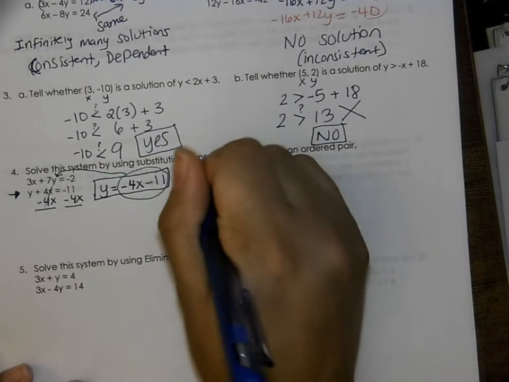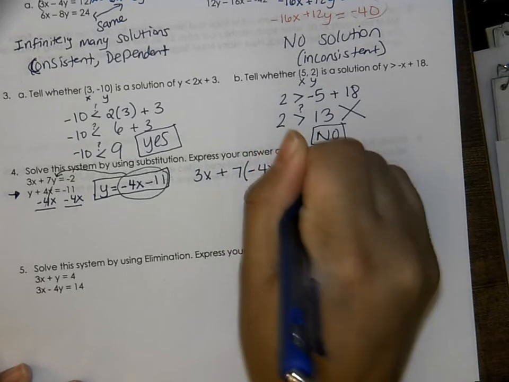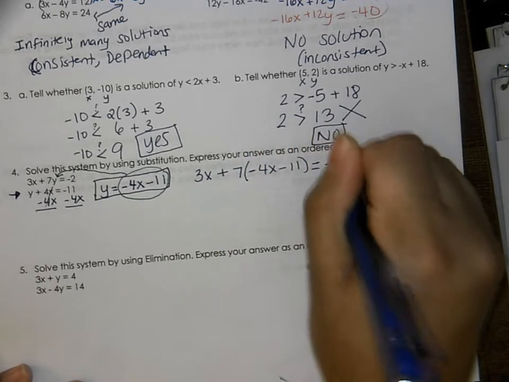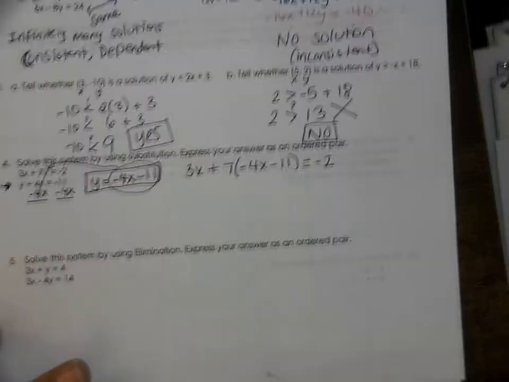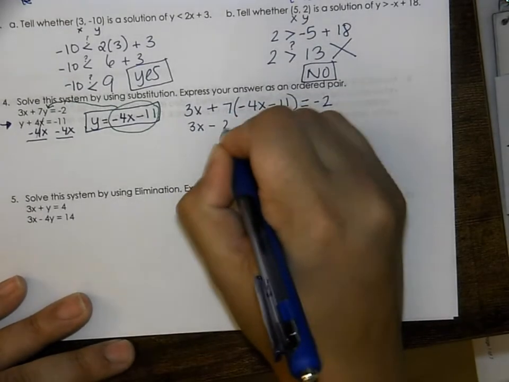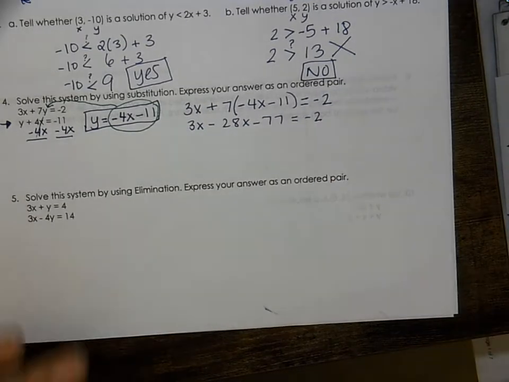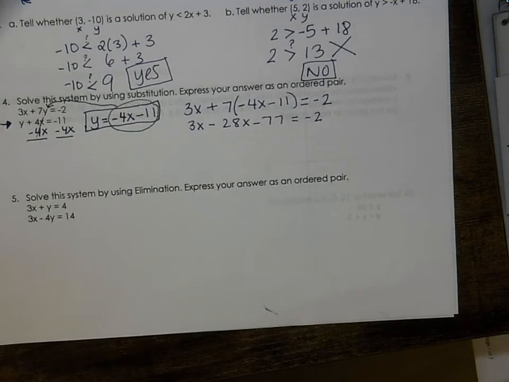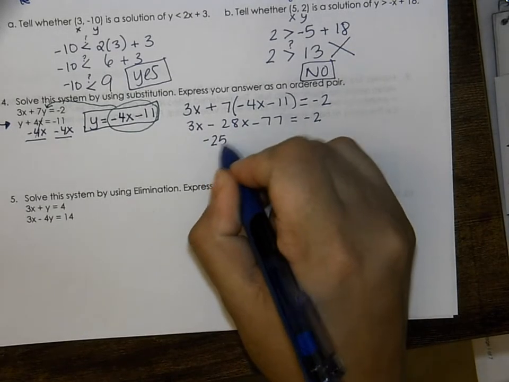So let's see what this looks like. We start with 3x plus 7 times (-4x minus 11) equals -2. We're going to keep solving until we find x, and then after we find x, we'll find y. So 3x minus 28x minus 77 is equal to -2. Then combine your x's. 3x and -28x would be -25x.